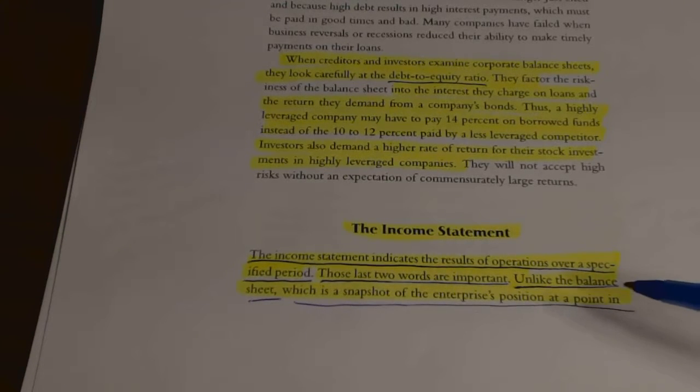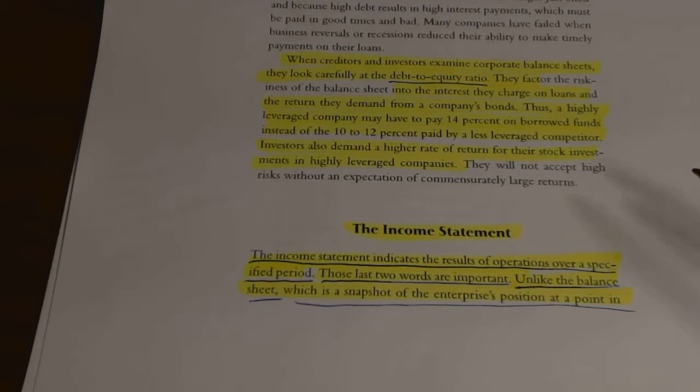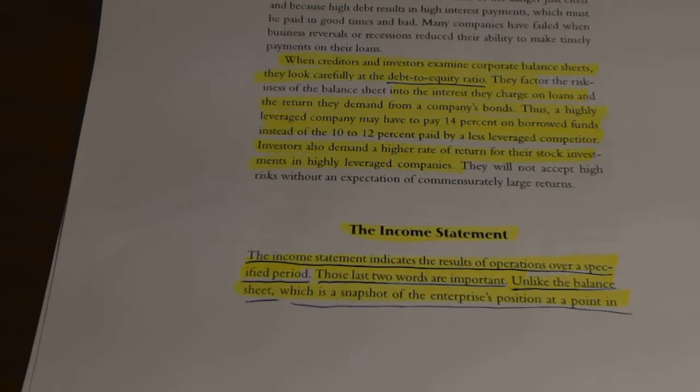Okay, so we went over the balance sheet. The balance sheet, remember, is what your assets equal. The assets equal your liabilities plus your owner's equity. The balance sheet is as of a specific date. It's not for a year or for 3 months. It's what your assets are and your liabilities and your owner's equity as of a specific date.